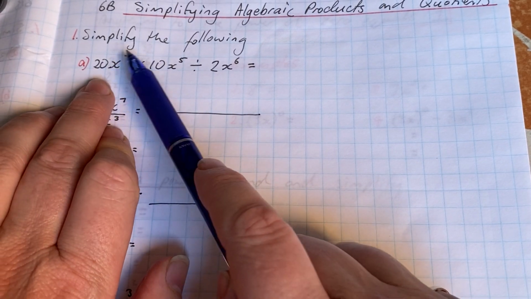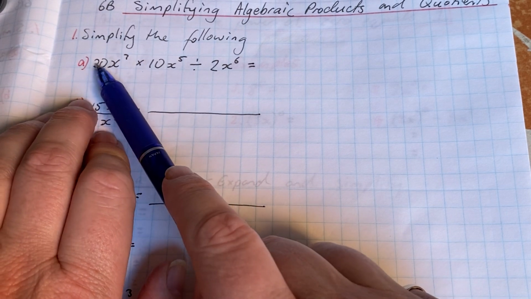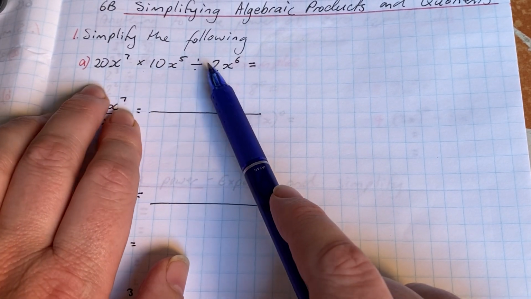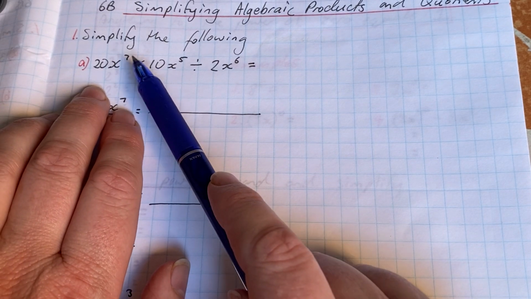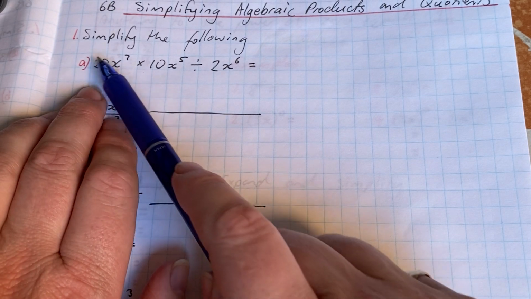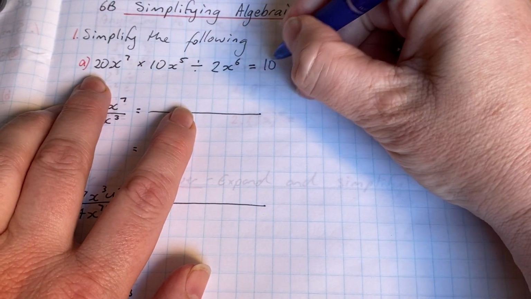So remember, when we have indices, we do multiply and divide the coefficients. So we've got 20 times 10 divided by 2. We need to follow our order of operations. So when it's multiply and divide, you just go left to right. You can do it on your calculator as well. 20 times 10 is 200, divided by 2 is 100.